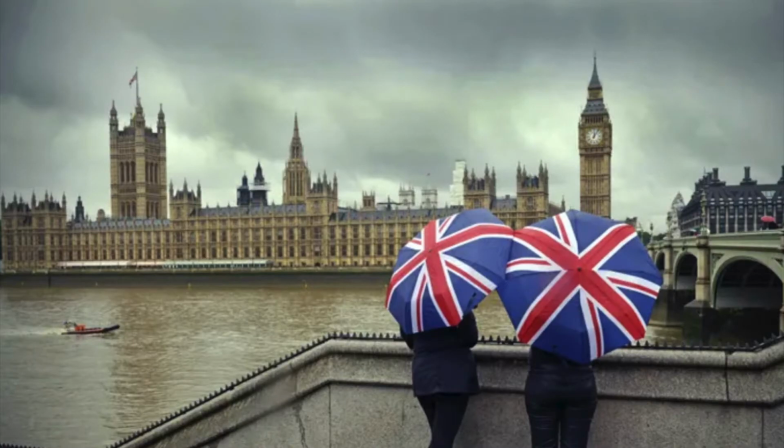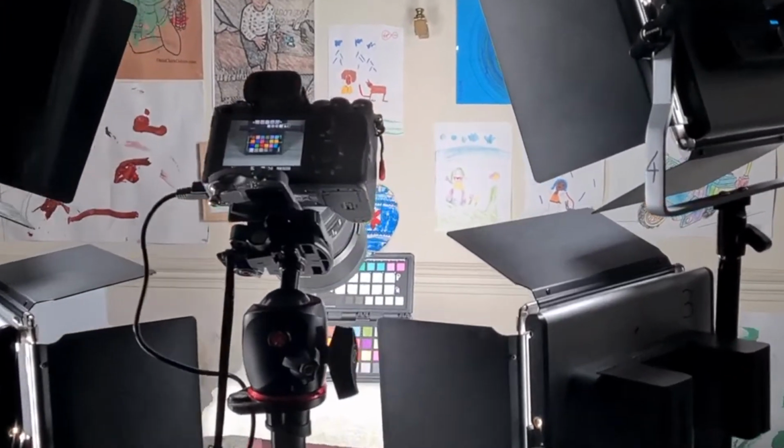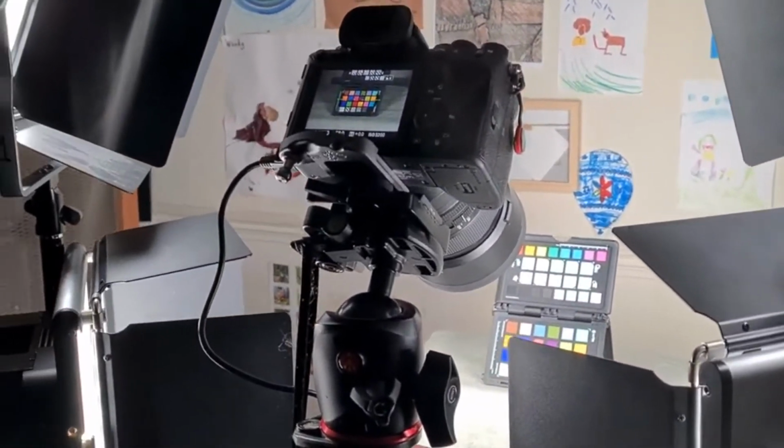I was going to be creating a profile using daylight. Then the British weather kicked in. So instead, I'll be using the newer LED RGBs for continuous lighting. Before we get started, we need to make sure we're set up correctly with the camera settings.